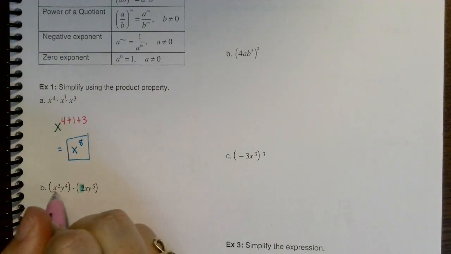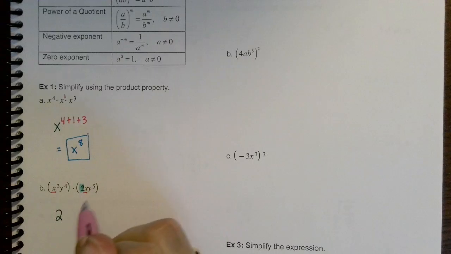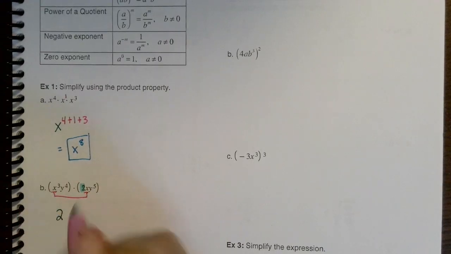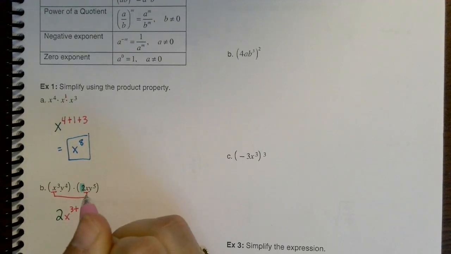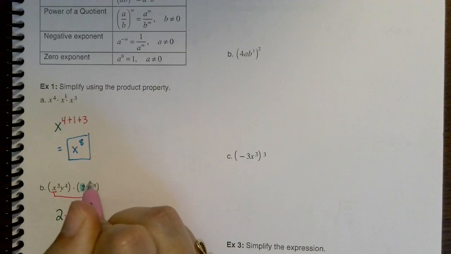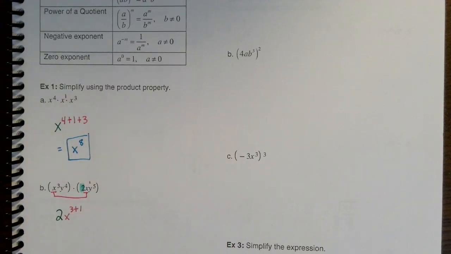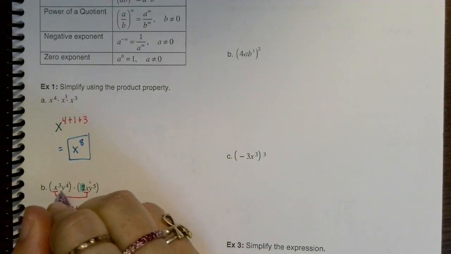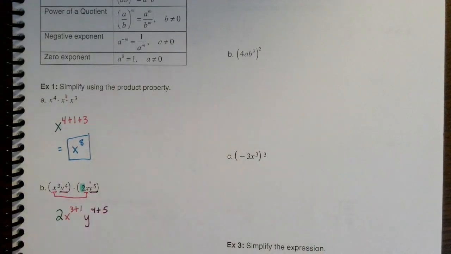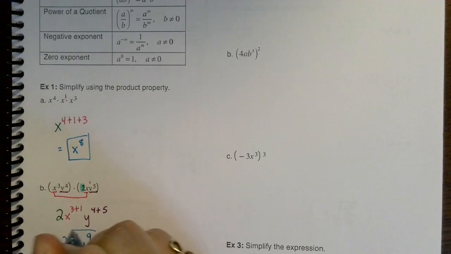All right, and then we're going to look at the different bases. So I'm going to look at x to the third and x because those are the same base, so I can apply the product property there. So that'll be x to the 3 plus, and again, the invisible exponent on this x is a 1, so it's 3 plus 1. And then I have y to the 4 plus 5. So for my final answer, that 2 is still there, and then that becomes x to the 3 plus 1 is 4, 4 plus 5 on that y is 9.